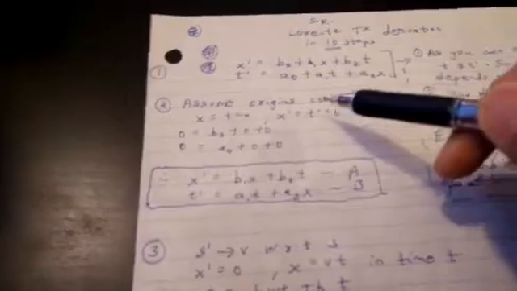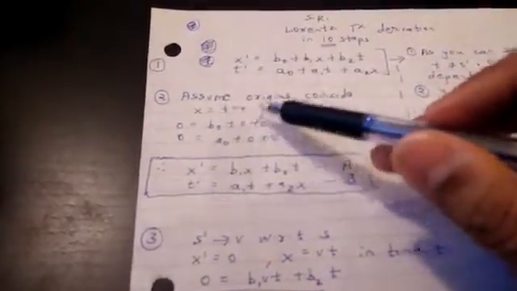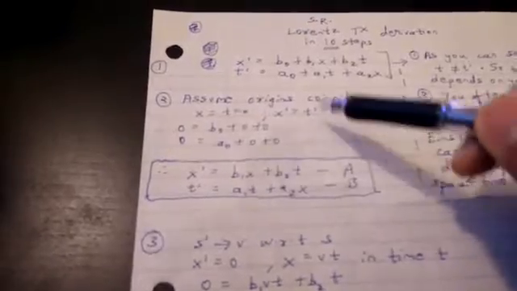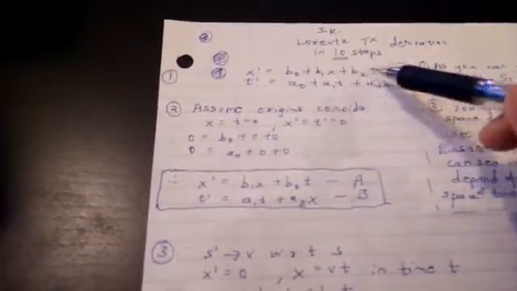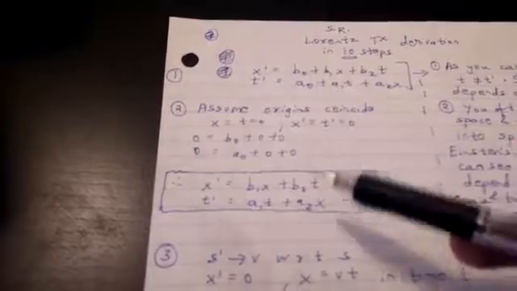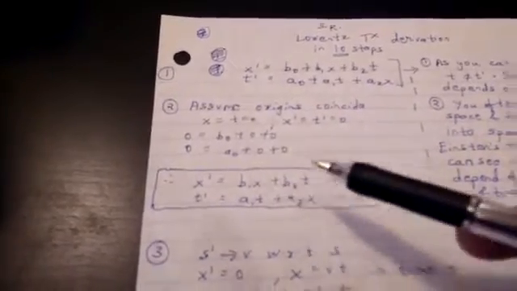Now assume the origins of the two coordinate frames coincide, then x equal to t equal to 0 and x prime equal to t prime equal to 0. So if you substitute here, this will be 0, this will be 0, this will be 0. So b0 and a0 will be 0. So with the new equations, b0 and a0 are 0, and you will get these two equations.